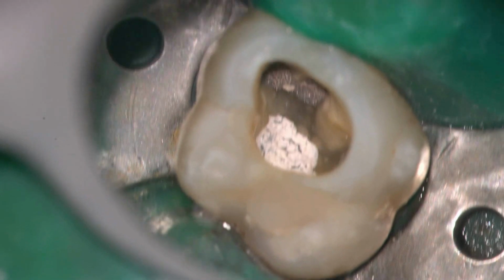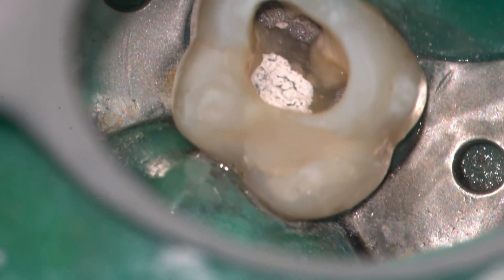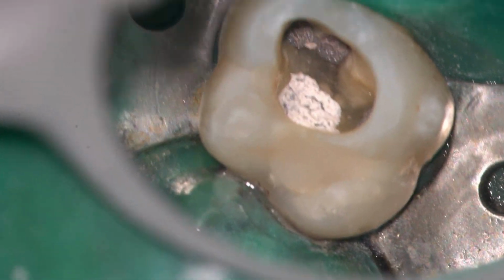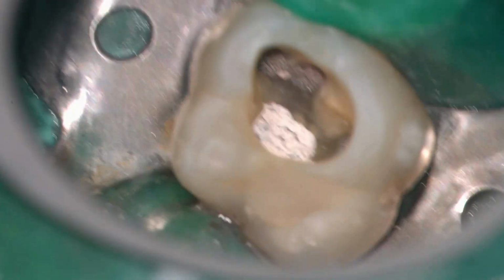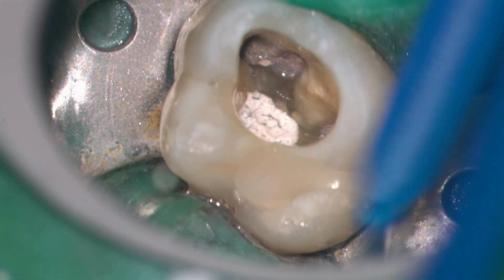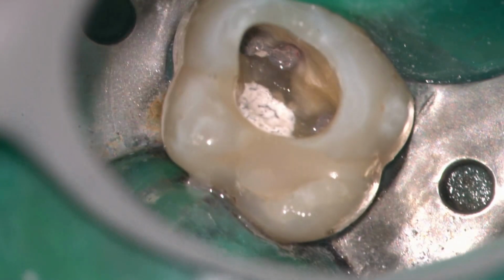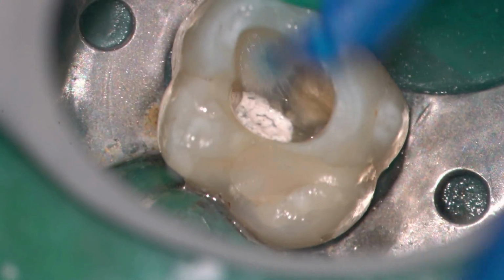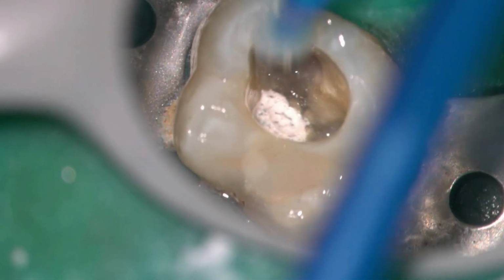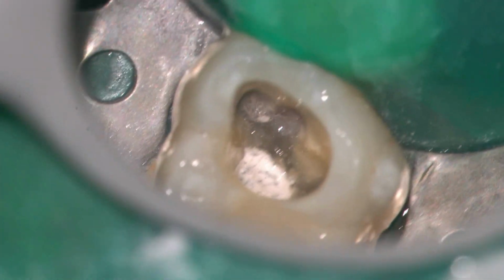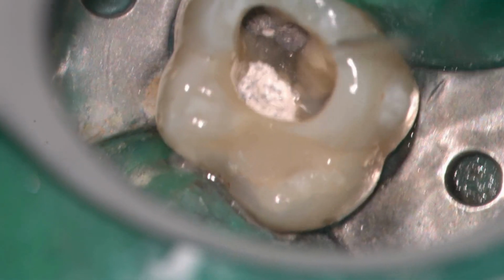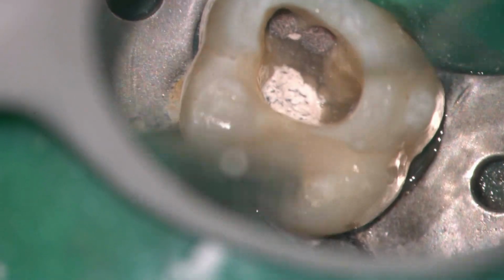Here I'm inspecting the access prep. It's clean of all debris on the walls. The dentin looks nice and frosty, like it's fully etched. And I go ahead and place the primer, 5 coats. In this case I'm using Photobond. Occasionally I use OptiBond FL if the prep is not that deep. And then place LuxaCore as a macrofill composite material.